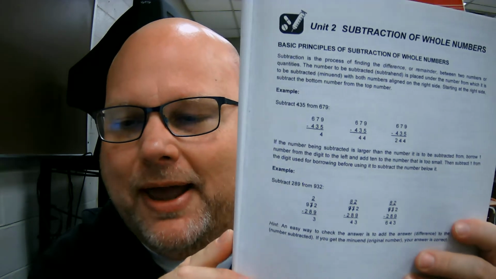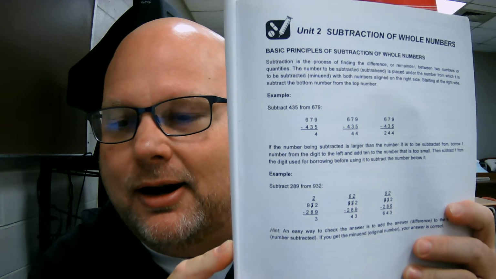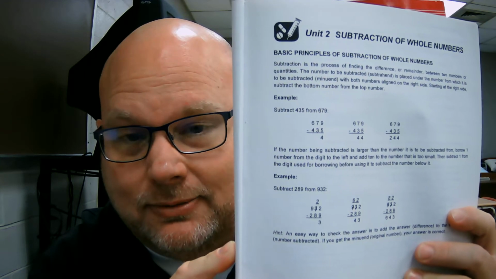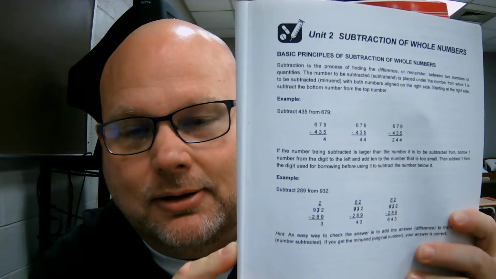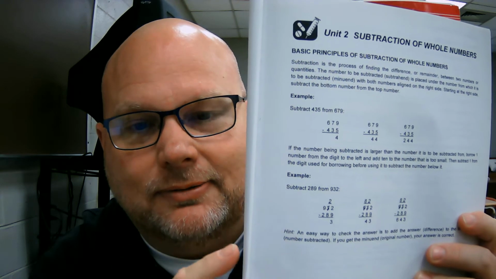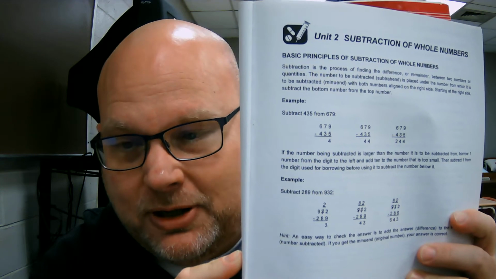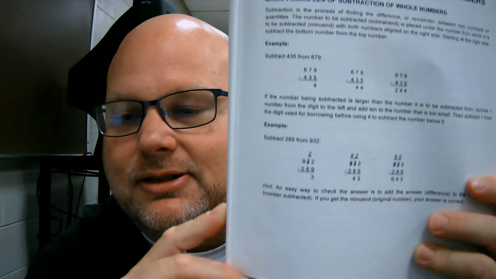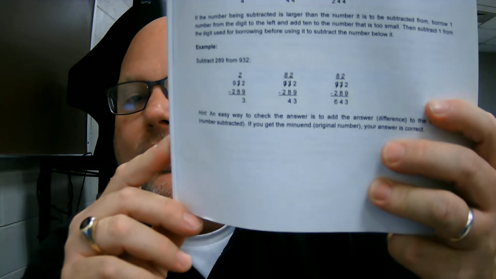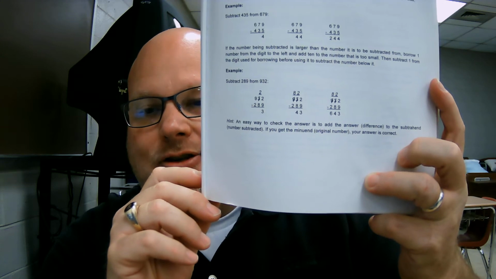All right, so then we have the last column to subtract. All right, so 2 from 8. So 2 from 8, 7, 6. Or if we, so 2 from 8 will be 6. So our answer is 643.